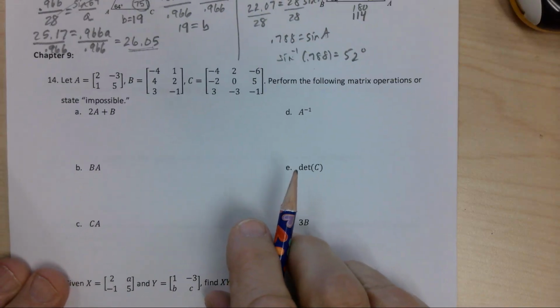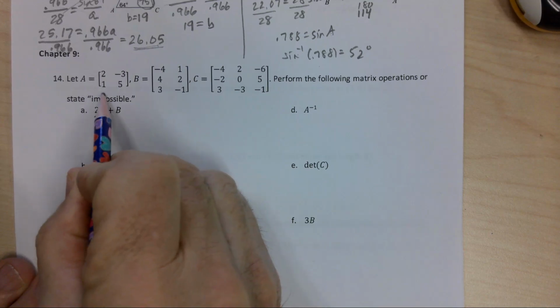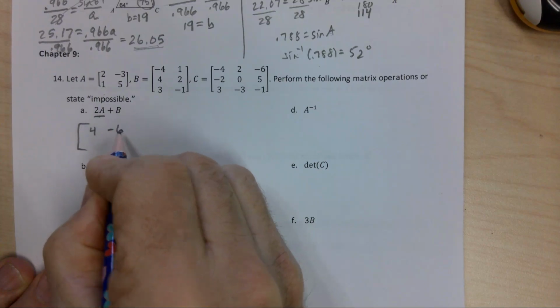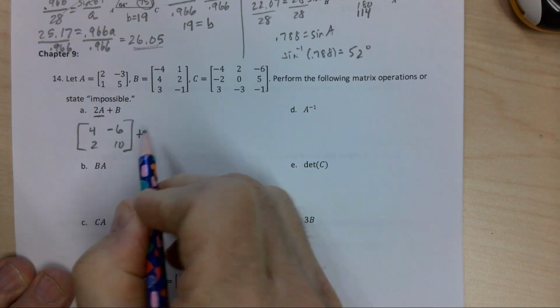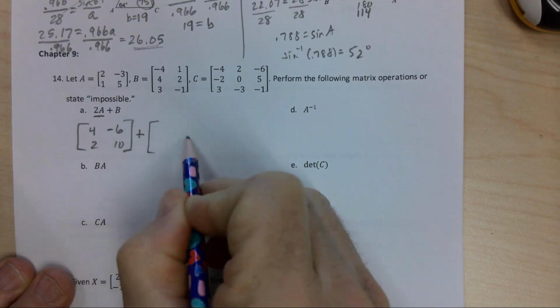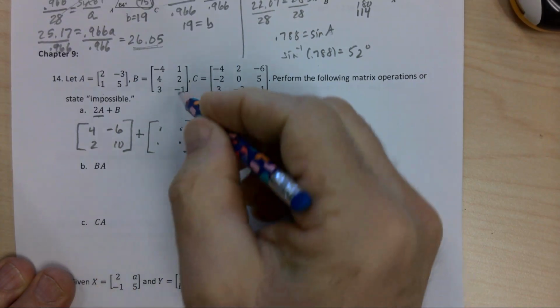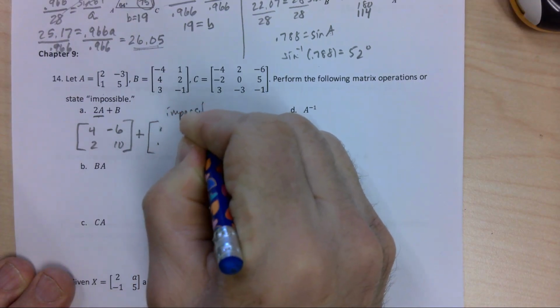Let's go on to these matrices. Unit 9, finally. All right, these aren't too bad. So that says double everything in A: 4, -6, 2, 10, and then add it to B. Problem is, we would need a 2 by 2, something here, something here, something here, and we don't. So that is impossible.